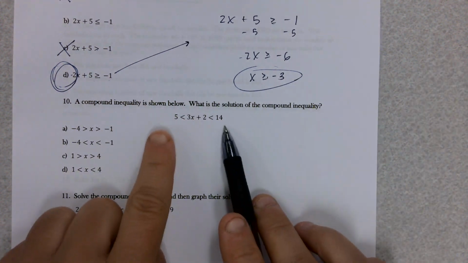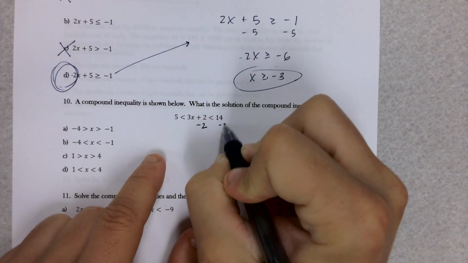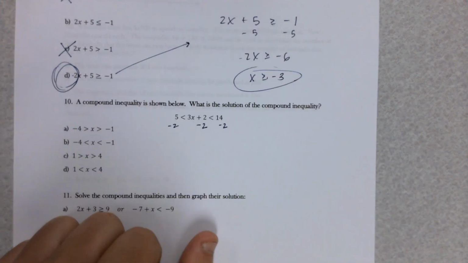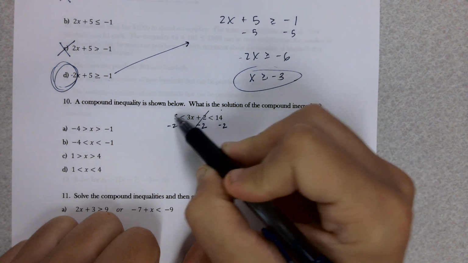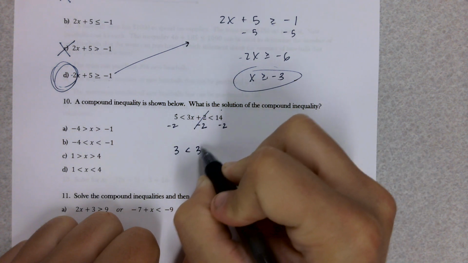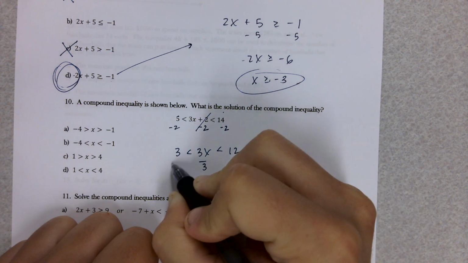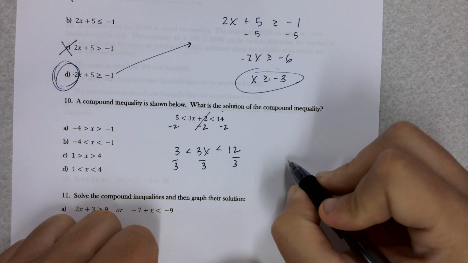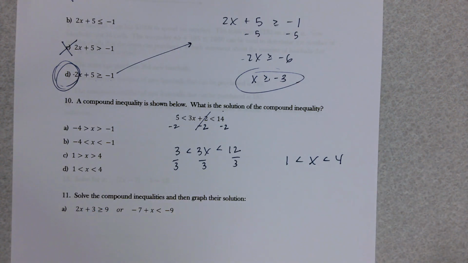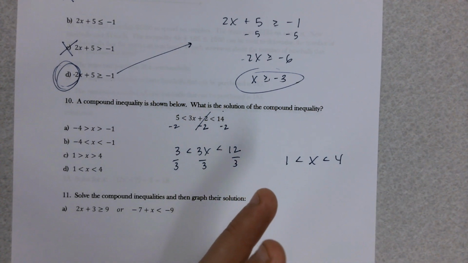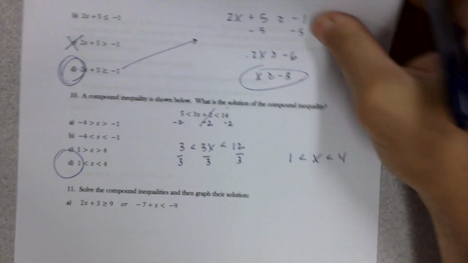Same thing. I know it's a little weird because it's written on both sides. So what we do is whatever you do to one side, you also have to do to the other value, because these are possible solutions. So we get rid of that 2. 5 minus 2 is 3. 14 minus 2 is 12. I can still try to isolate x, so it's definitely by itself, divided by 3. Now I get x by itself in between two numbers, so I look for that exact answer, and I get D again.